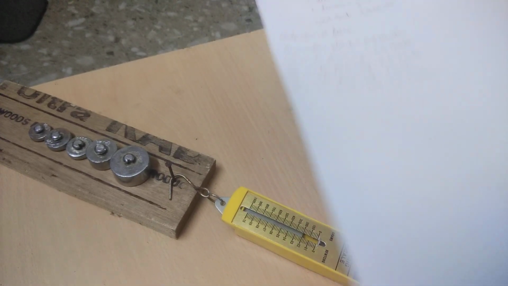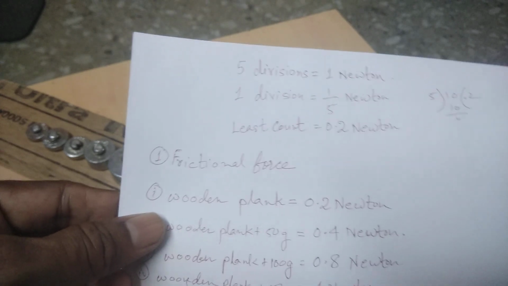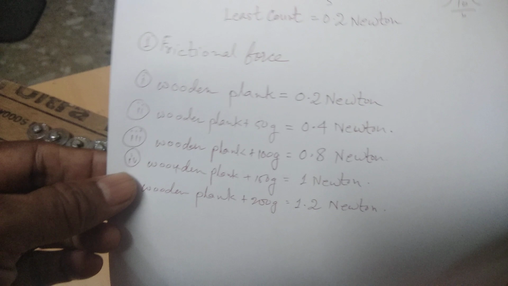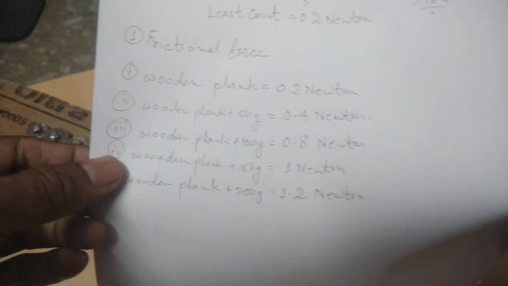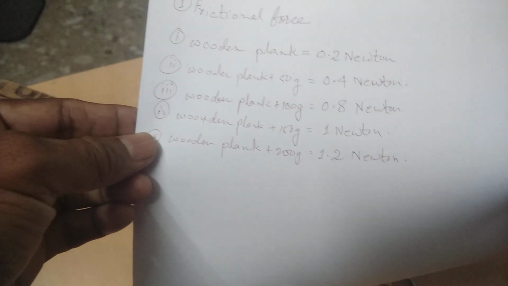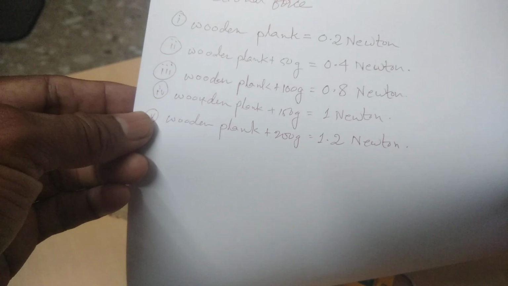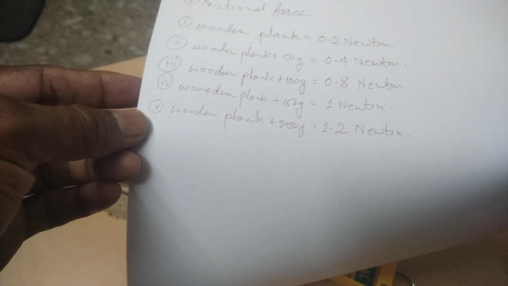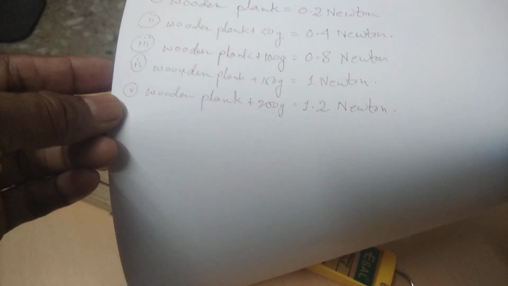Here we find that our scale has 5 divisions meaning 1 Newton. So 1 division is 1 by 5 Newton, which is 0.2 Newton. Therefore, the frictional force in the case of the wooden plank is 0.2 Newton. Wooden plank plus 50 gram, we are getting 0.4 Newton. Wooden plank plus 100 gram, 0.8 Newton. Wooden plank plus 150 gram, 1 Newton. And wooden plank plus 200 gram, 1.2 Newton.